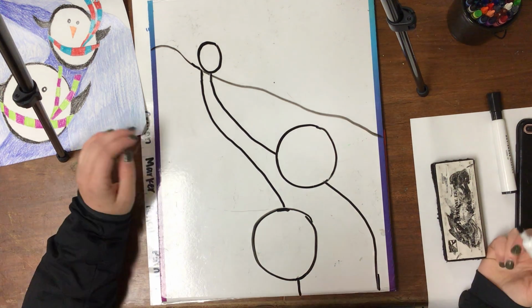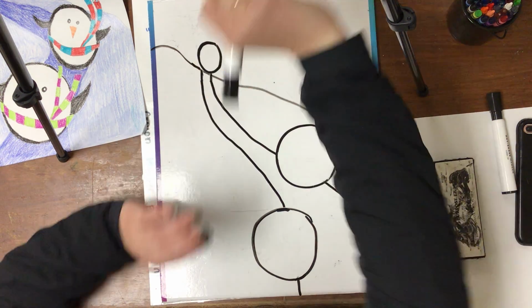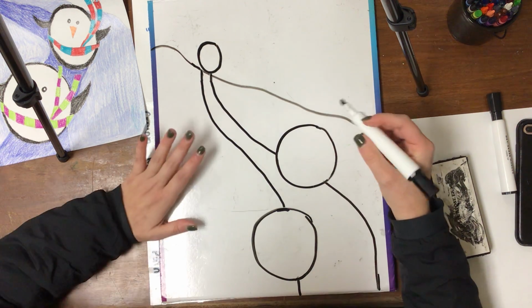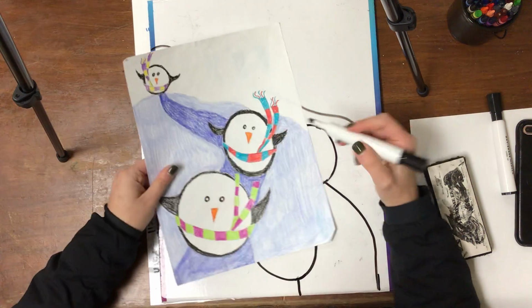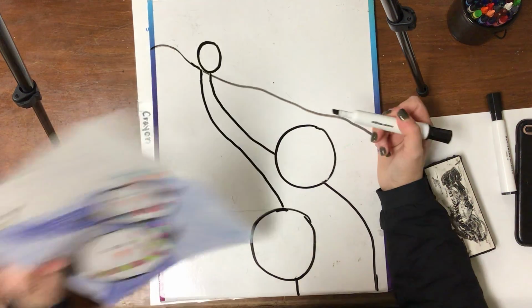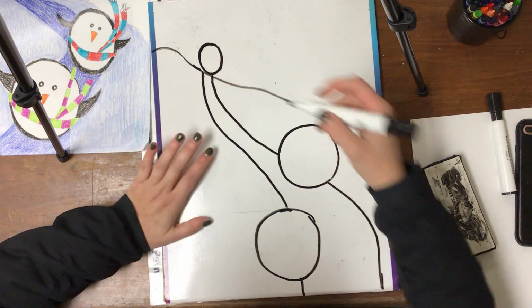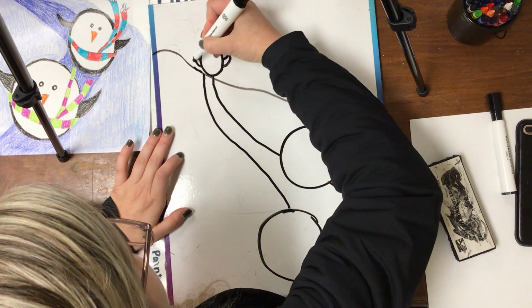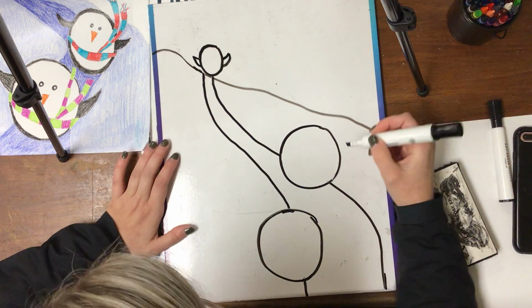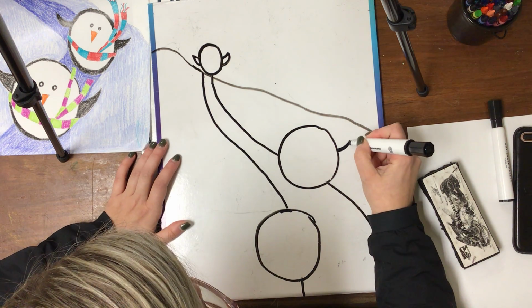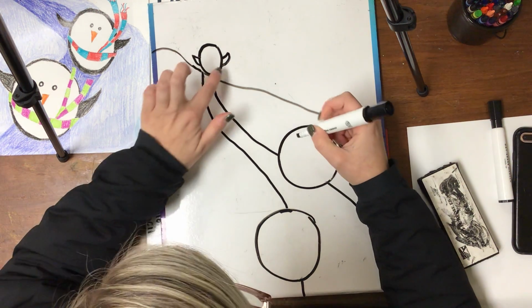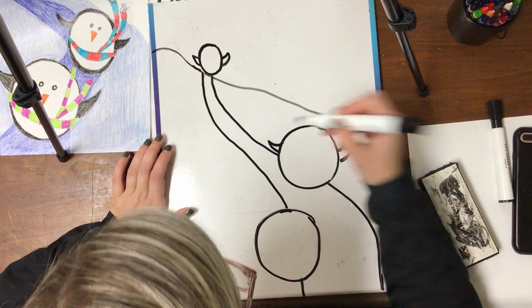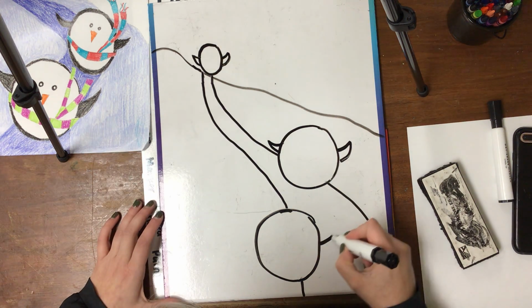Okay. Now, the next thing I did was add the wings, or the flippers. I just did a curved line and a curved line like a shark fin. If you have different shapes, you can do a different shape. I just went up, down. Our small penguin in the back is going to have the smallest wings or fins. The medium one is going to have medium size, so make sure they're a little bit bigger than that one. And my large one is going to be the largest of all three.